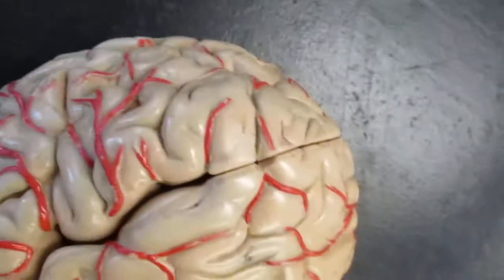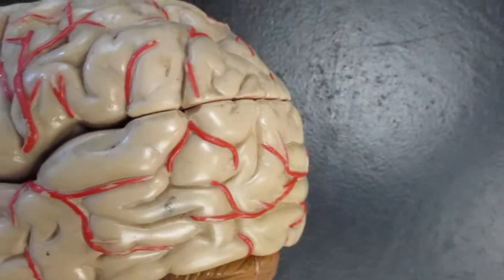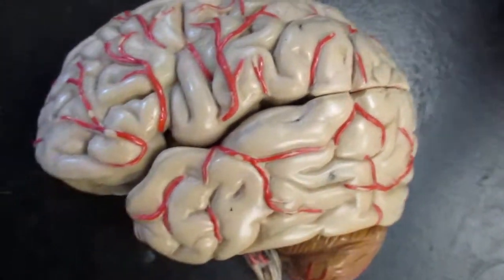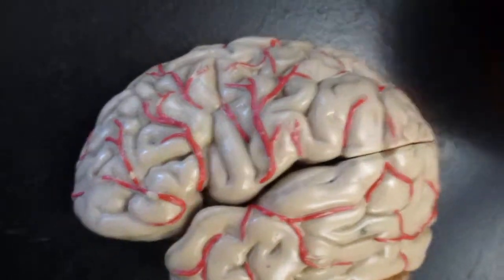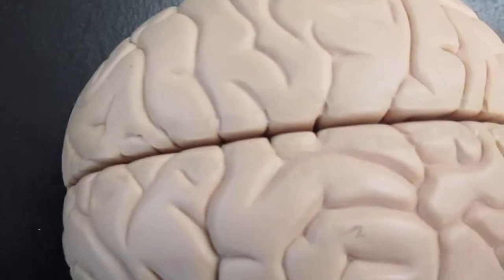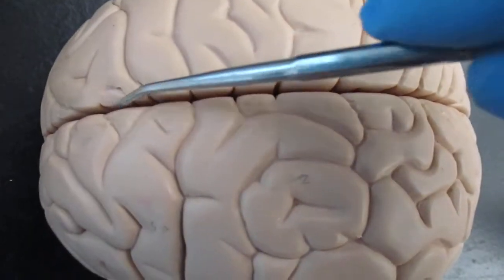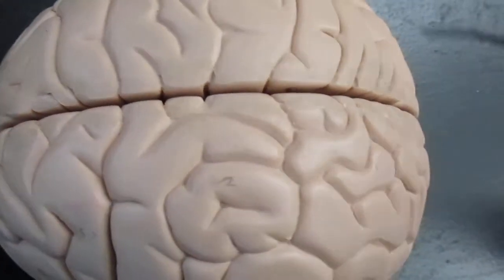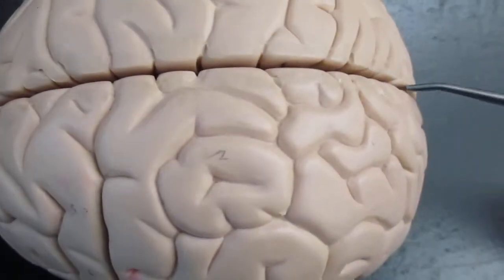And I want to also tell you that you have fissures. These are deeper sulci.